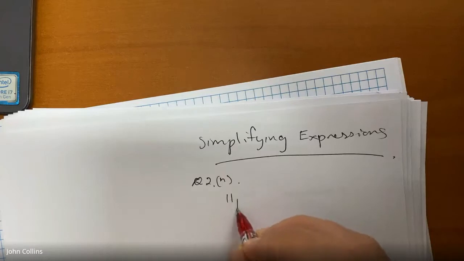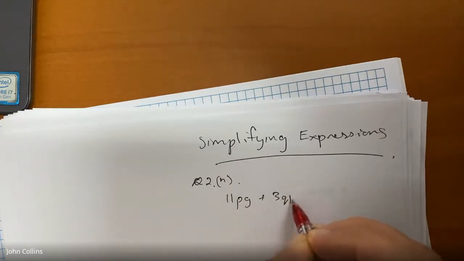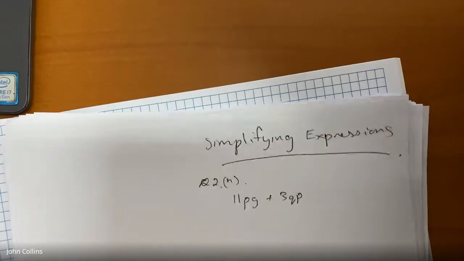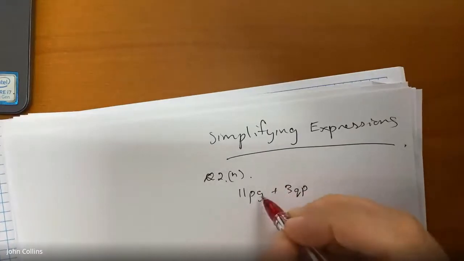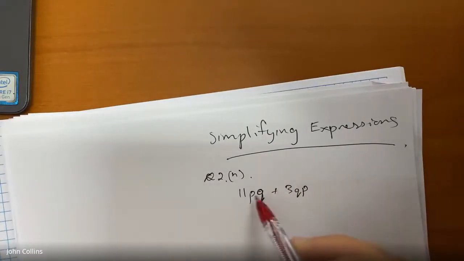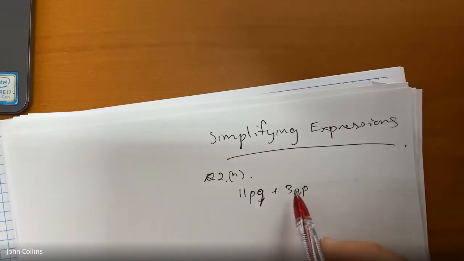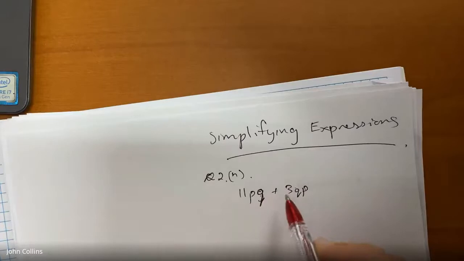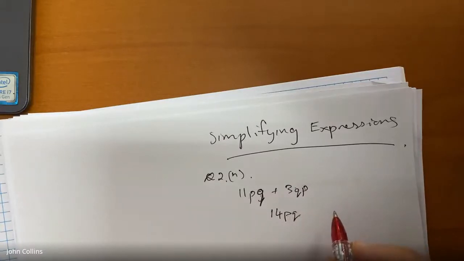And it says 11pq plus 3qp. So are these able to be, sorry, that's not meant to be a G, that's a Q. Okay, so are these able to be added together? Yes, because pq and qp are the same thing because of commutative multiplication, one times the other is the same as the other times it. So that can be 14pq, and then we go in alphabetical order after that.